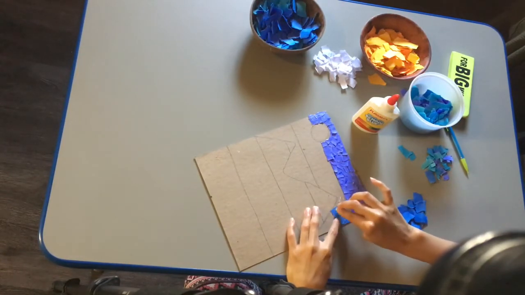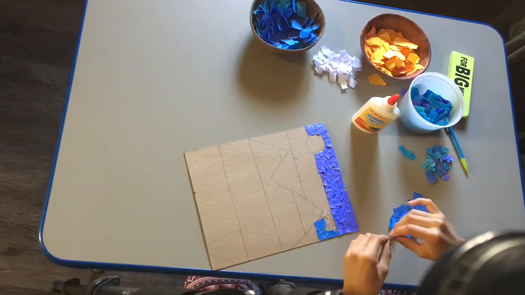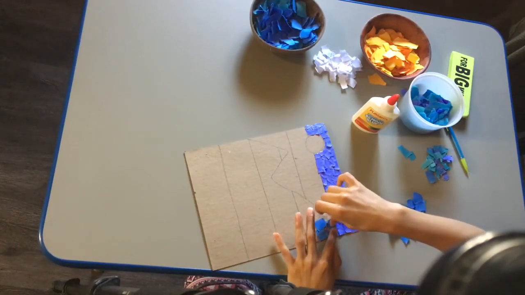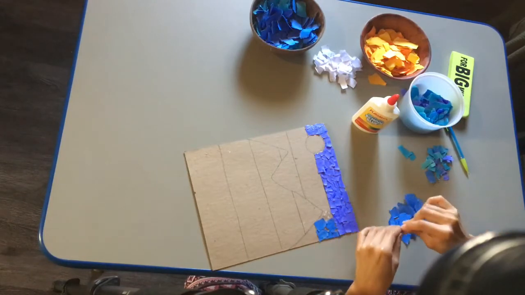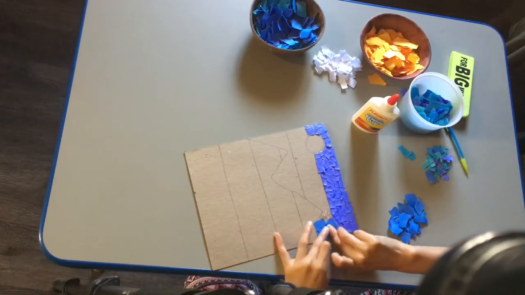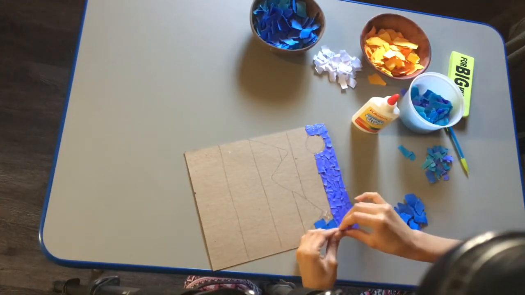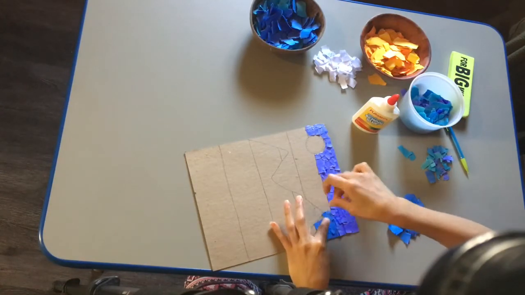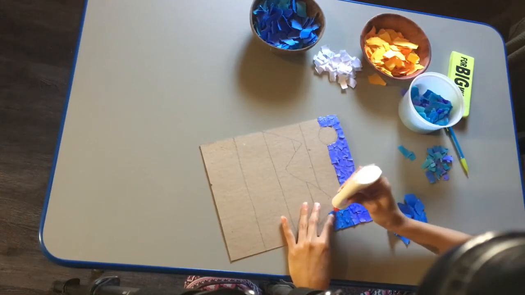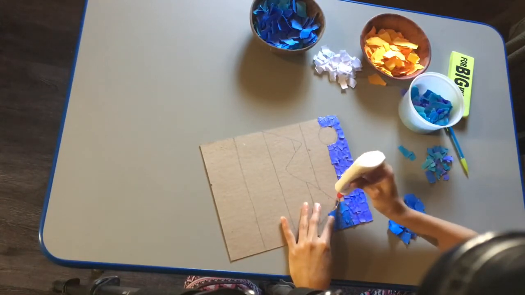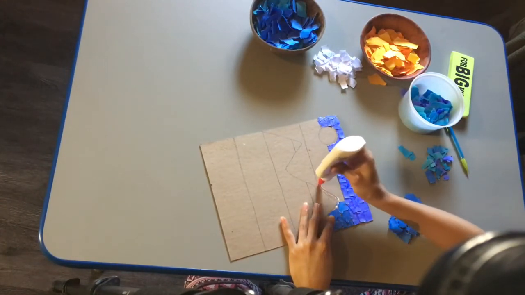So make sure you go around on the line. You don't go over the line. So make sure you're staying within the line, right? So continue. This is gonna look so awesome when we're done. So add a little more glue and make sure you go around the mountain because that's gonna be a different color.